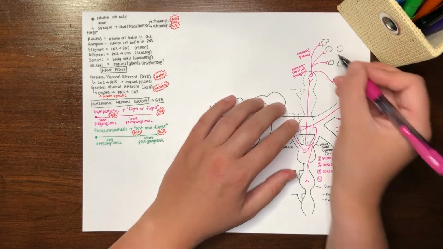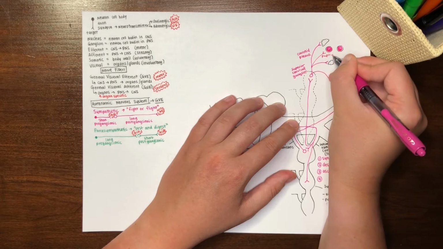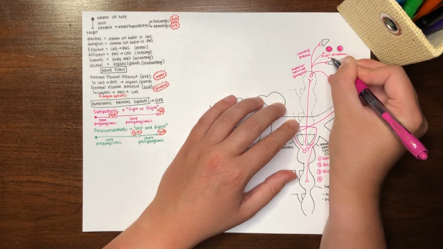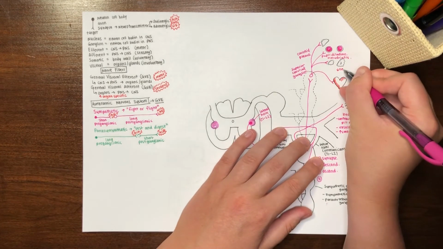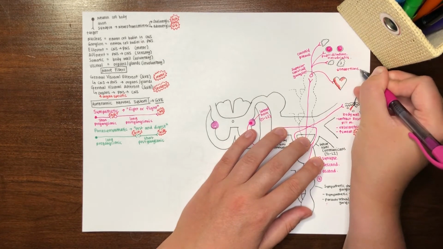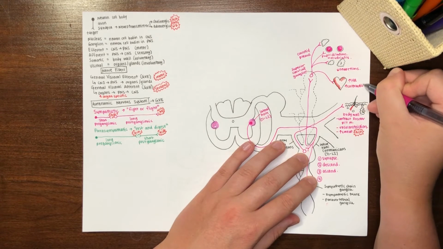In the head, sympathetic stimulation will cause pupil dilation, or mydriasis, and decreased secretions causing dry eyes and mouth. Sympathetic innervation to the heart will increase contractility and heart rate.